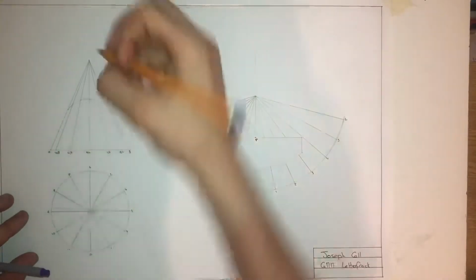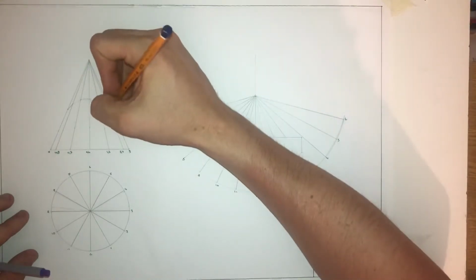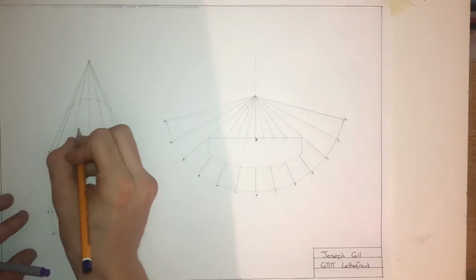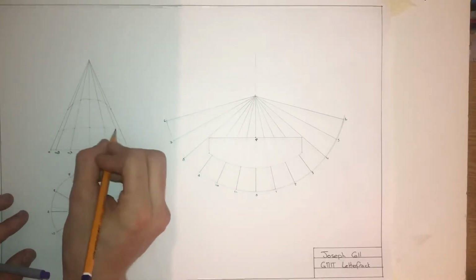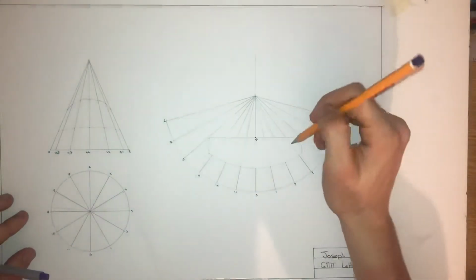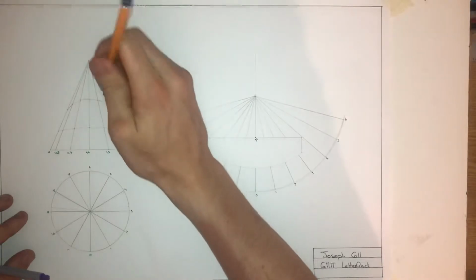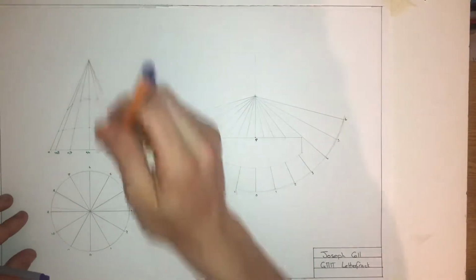Mark all of these in, like so. We've done it with 3 of the points, and all of these follow the same routine. So it's just a case of get your distance from the vertex to the point you want, take it down, score it onto your true length line, and then roll it across into place.